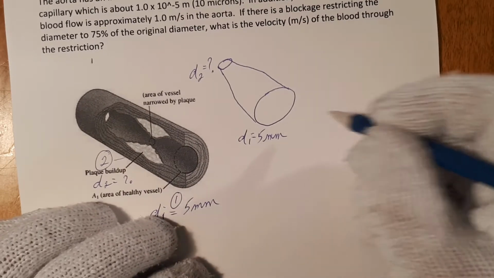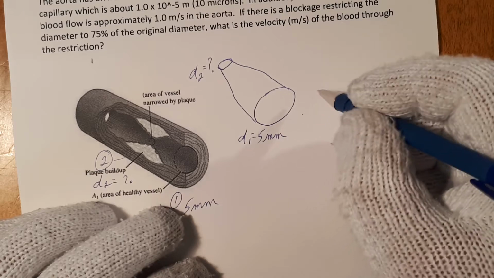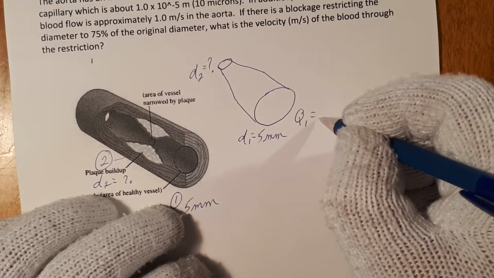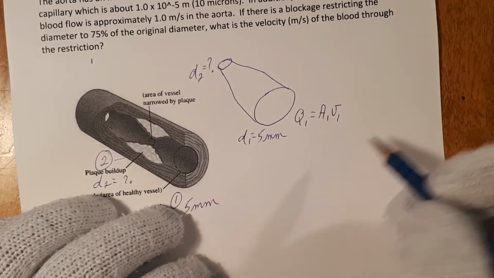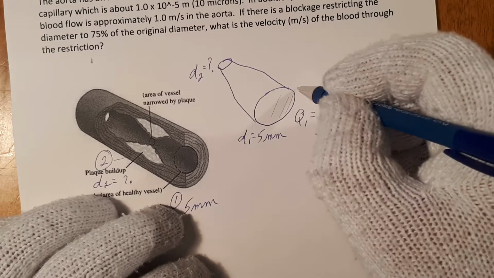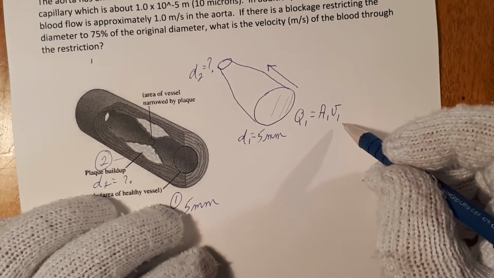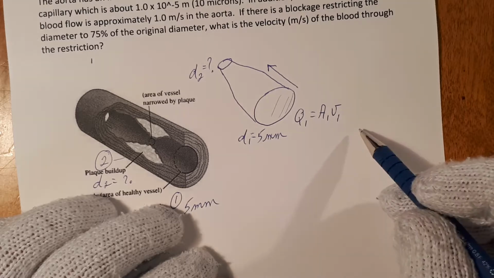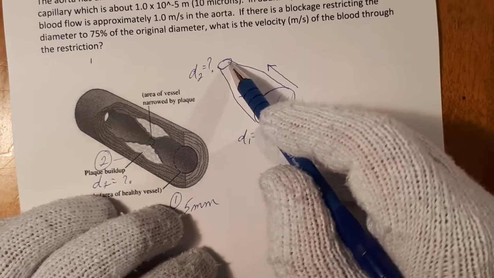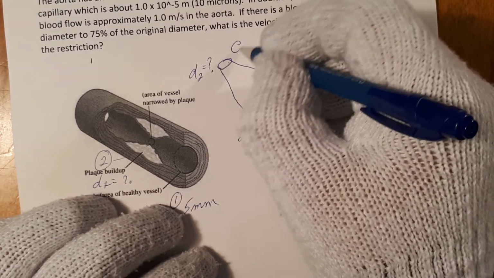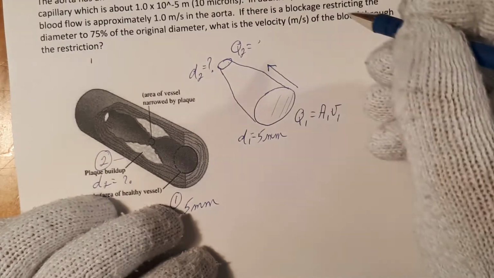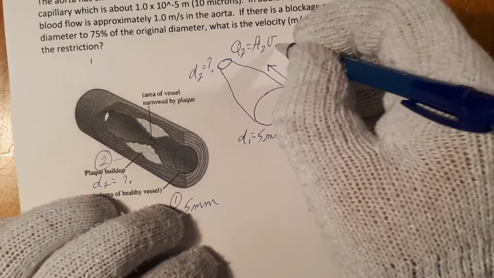But we can look at the volume flow rate, Q1, is equal to area 1 times velocity at 1 here. We'll say that the blood is flowing in that direction. So the volume flow rate here must equal the volume flow rate that exits at this point, equal to area 2 times velocity 2.